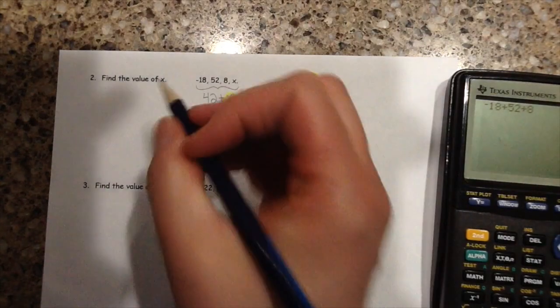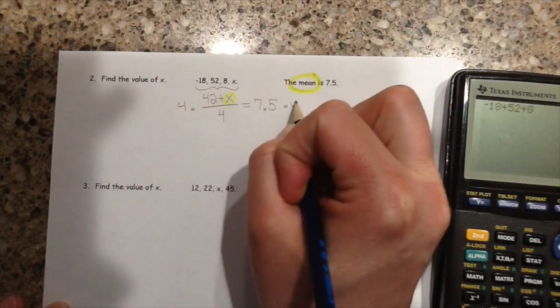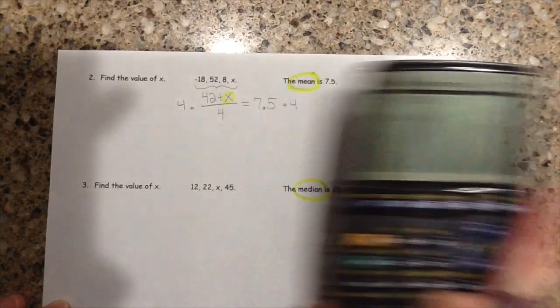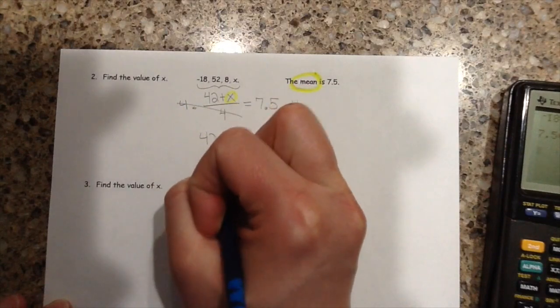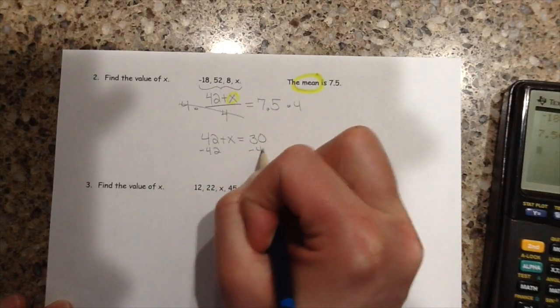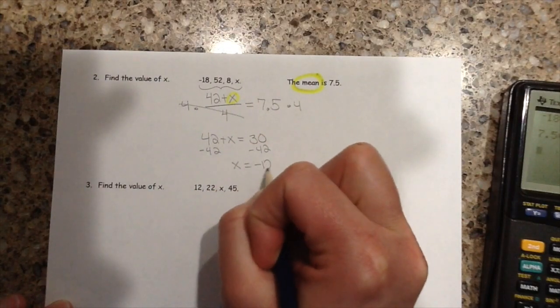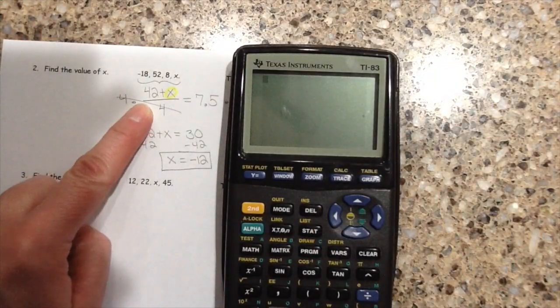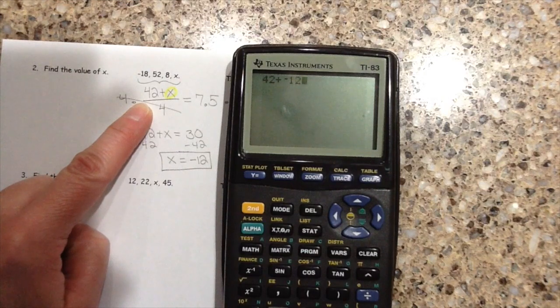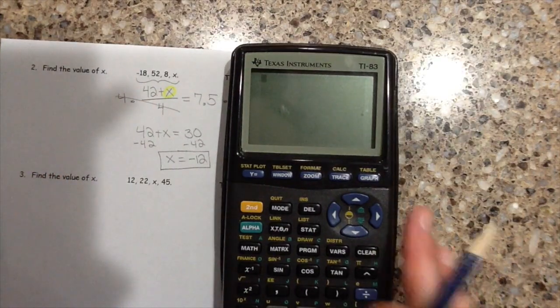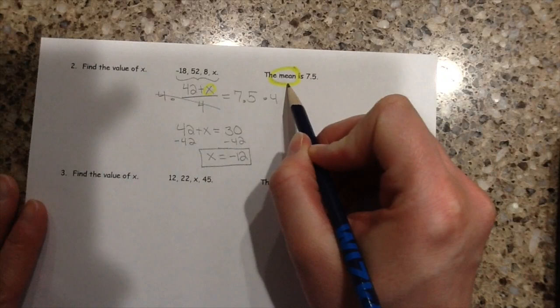So we're going to go ahead and multiply both sides by 4. So we're going to go 7.5 times 4, and we get 30. So these will cancel. And now we're going to move the 42 to the other side. And so we get x to be negative 12. Now, if we wanted a quick check of our answer just to make sure, let's go 42 plus negative 12, and then we're going to divide by how many were in the set, and notice it gives us the right answer. So we know we've done it correctly, okay? So this is what you do if it's a mean.